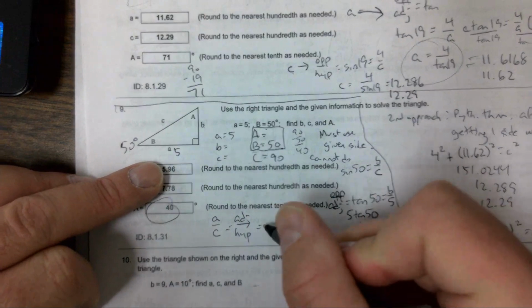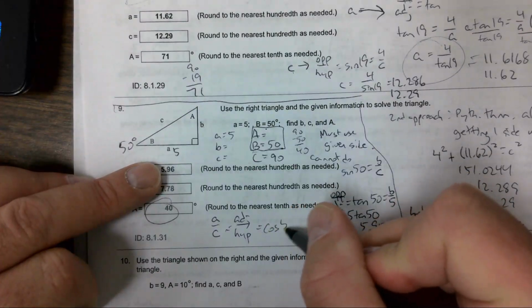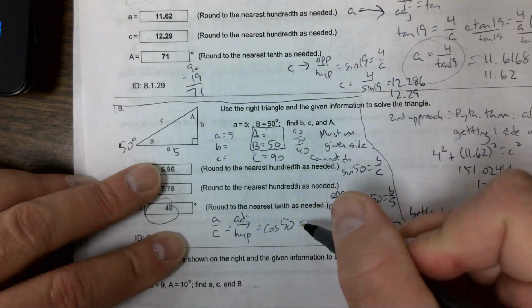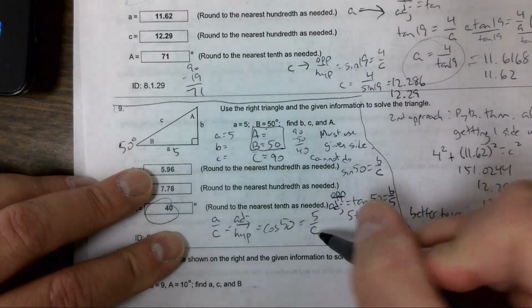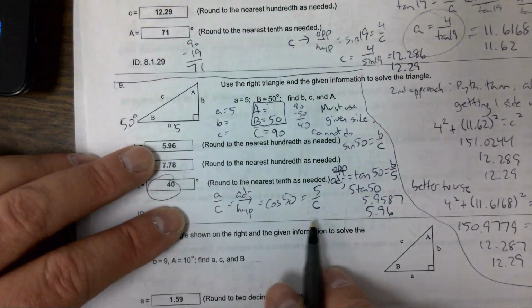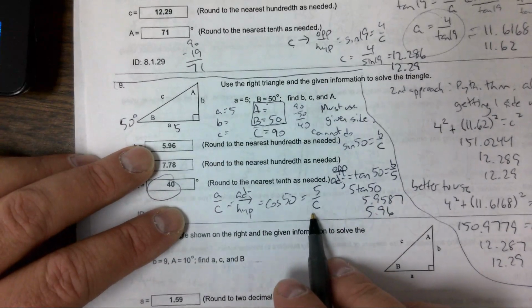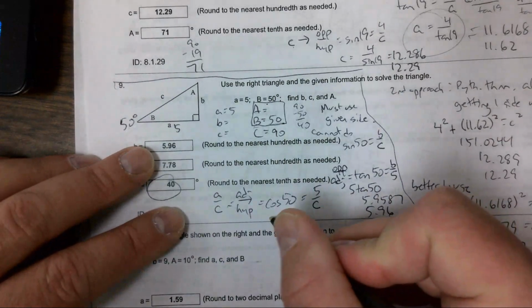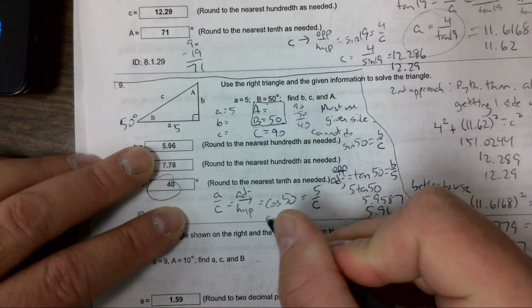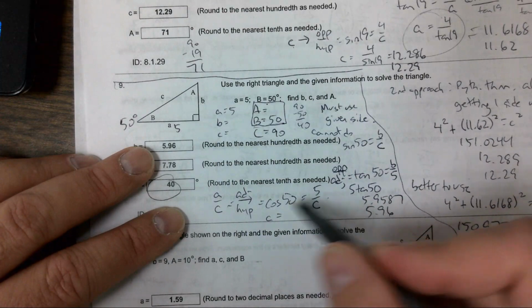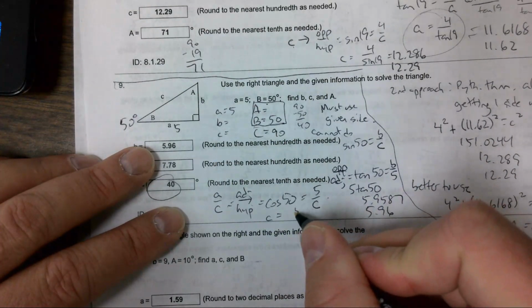So that'd be cosine 50 equal 5 over C. Now this time C is on bottom. That's why you got to watch out. It makes you pay attention. So then we'd say C and cosine switch places, multiply by C, divide by cosine 50.